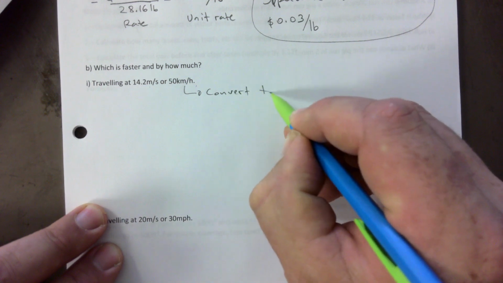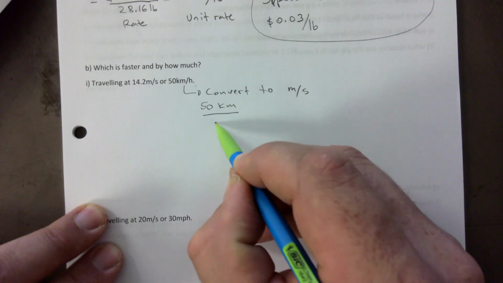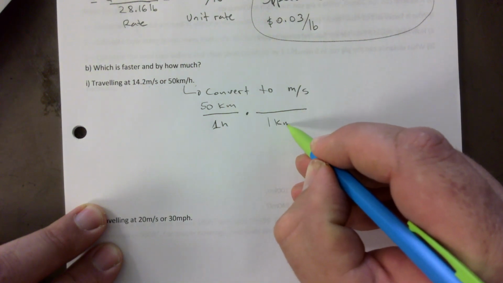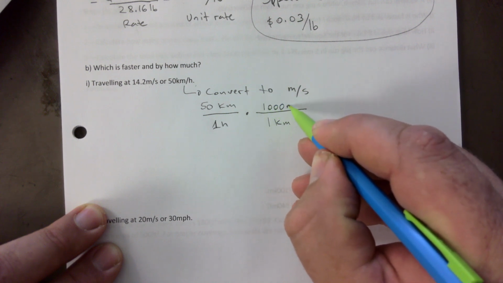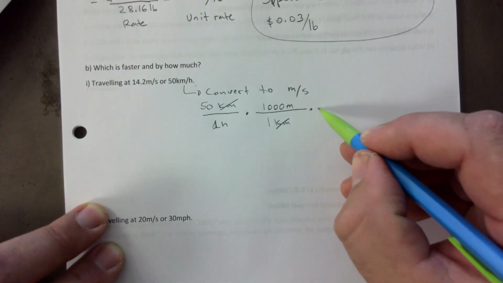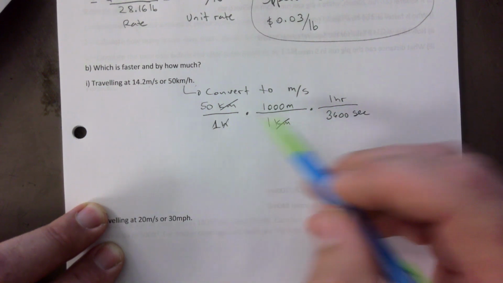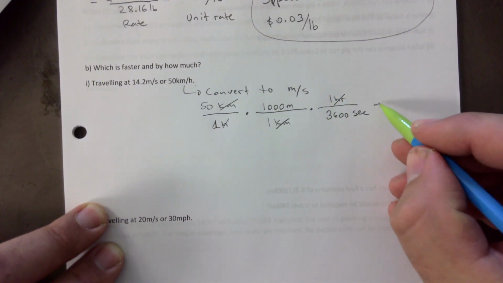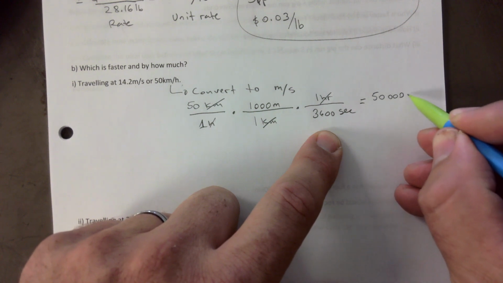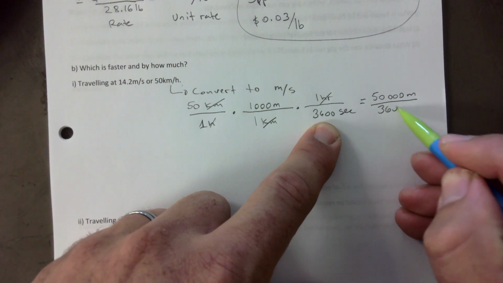Convert to meters per second. So 50 kilometers in 1 hour. What am I going to use here? I'm going to say, well, 1 kilometer has 1,000 meters. If you don't know this, add it to your study sheet. Okay, kilometers, go. And I know that 1 hour has 3,600 seconds. So that hour goes with that hour. And you multiply everything out. You get 50,000 meters if you multiply out the numerator, and the denominator is 3,600 seconds.